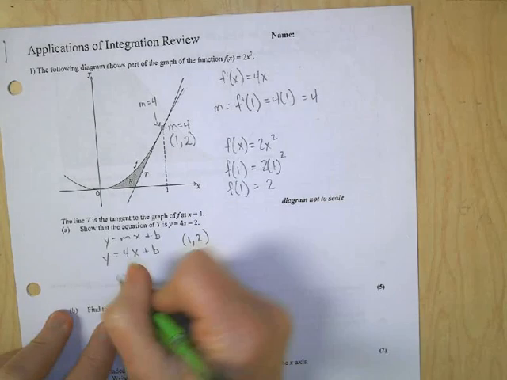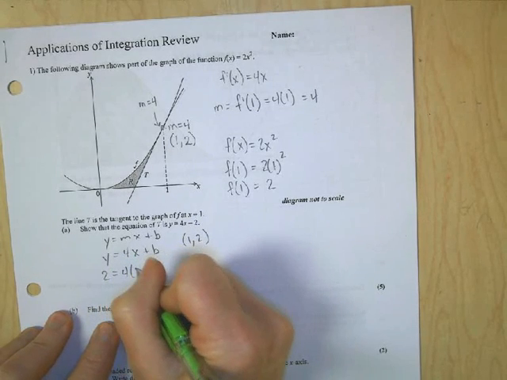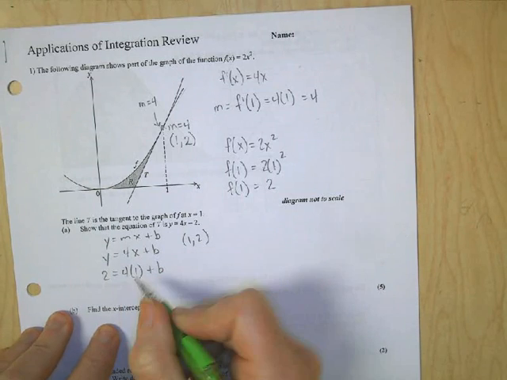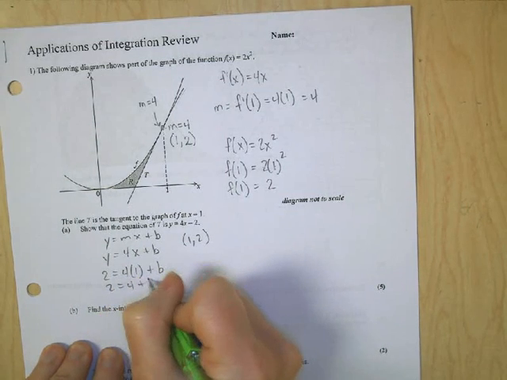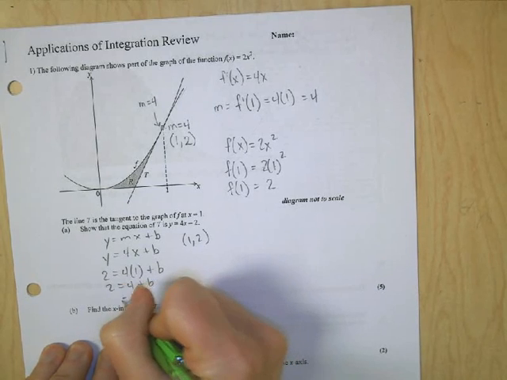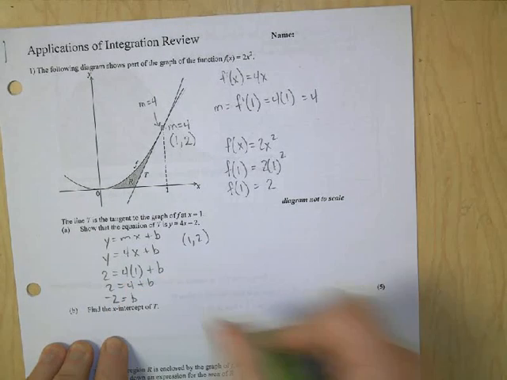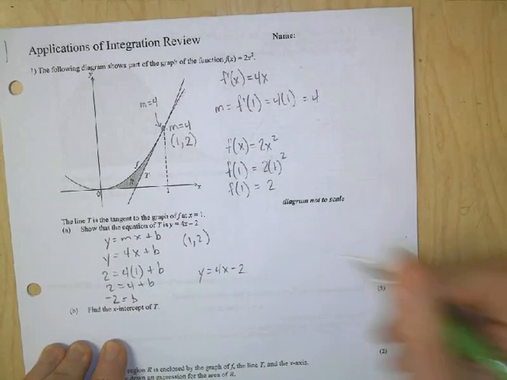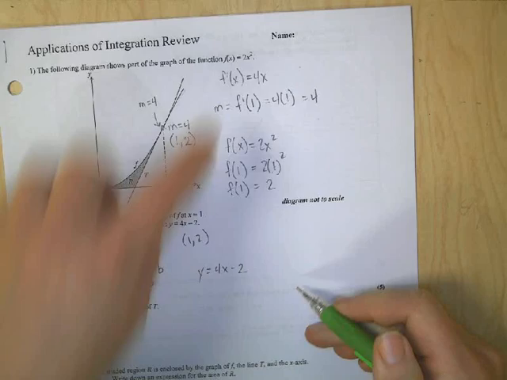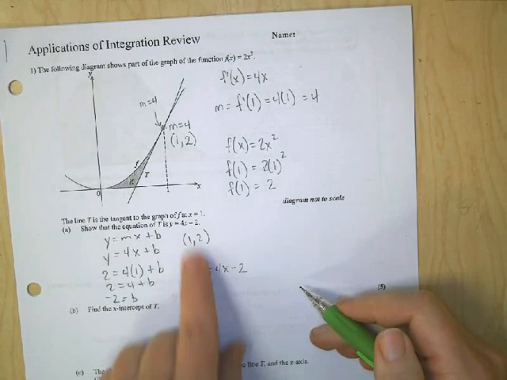Now I can substitute that in for my x and y down here, 1 comma 2. So I get 2 is equal to 4 times 1, which is 4, plus b. Subtract the 4 from both sides, and I get b is equal to negative 2. Therefore, y is equal to 4x minus 2. So I've just shown through all this work that that is, in fact, the equation.